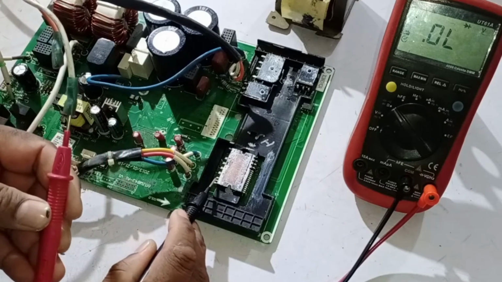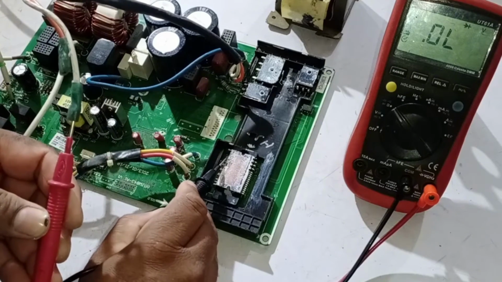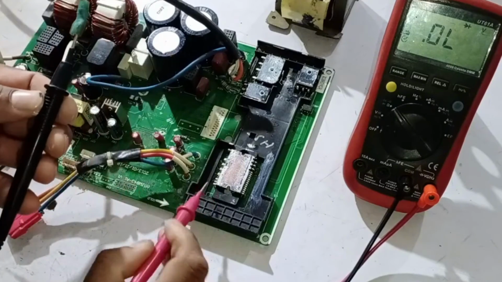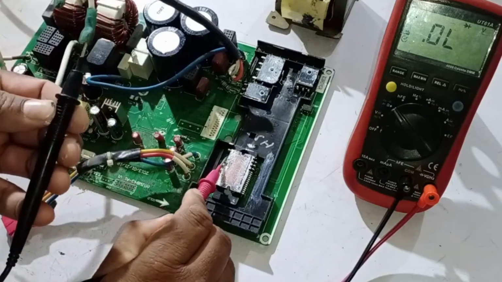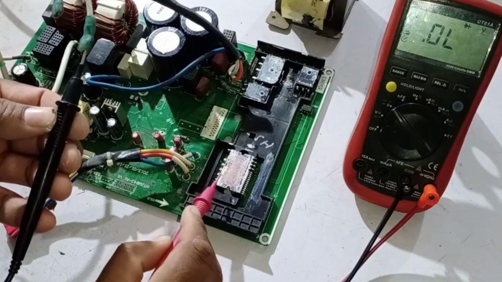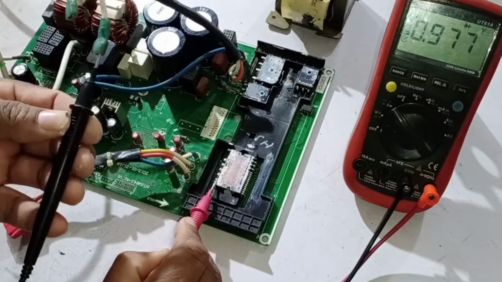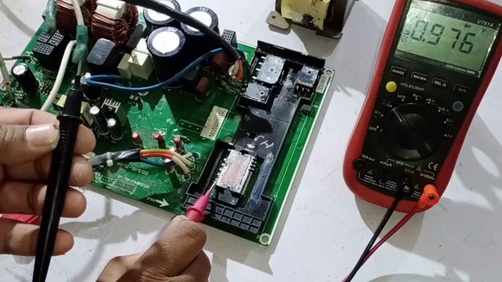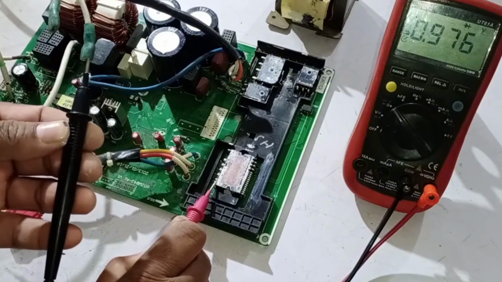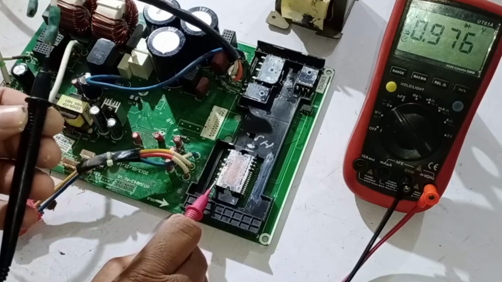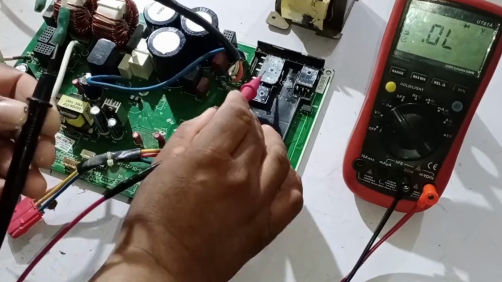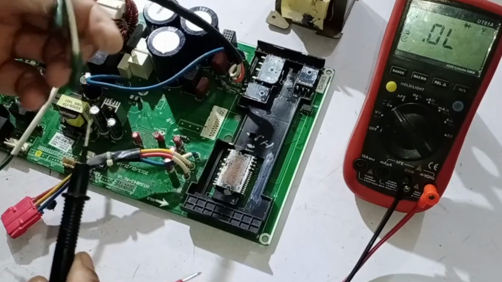There should be no voltage drop on either the negative or positive pin. Then, reverse the positions of the probes. Attach the red probe to the positive pin. Again, there should be no voltage drop. On the negative pins, you should get a reading of 0.976 volts. If you see this voltage on the negative pin, that means everything is functioning correctly. This voltage drop indicates the connection between the diode and the IGBT, insulated gate bipolar transistor.